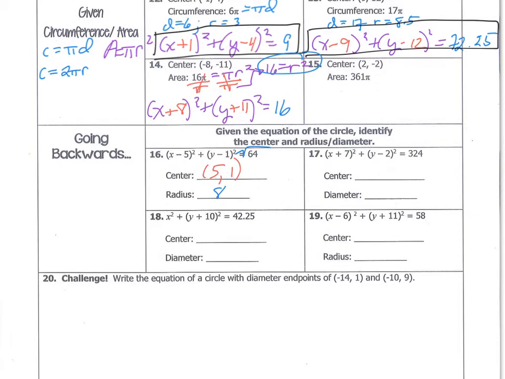Your square root may not be nice and perfect, so look at the next one. Your center, change the signs, is going to be -7, +2. But if you take the square root of 324, does that give you a nice perfect square? Oh, it does, 36. However, okay, so that gives you r is 36, right? What are they asking for? Yeah, they're asking for diameter. So what would your diameter be? Do we double that or divide it by 2? You double it. So what is it? 36 doubled is 72. So that's how we get 72.